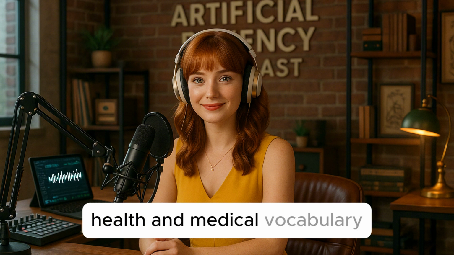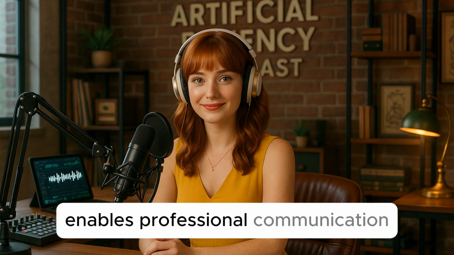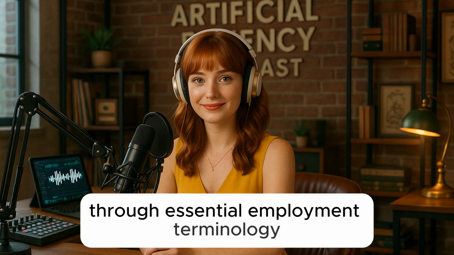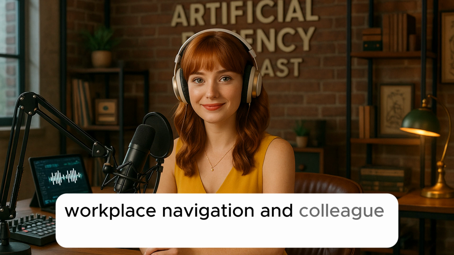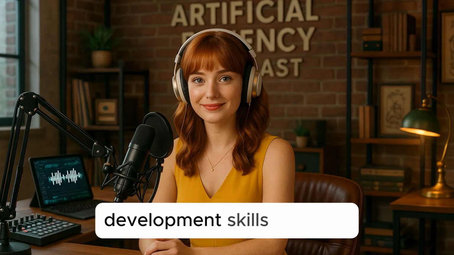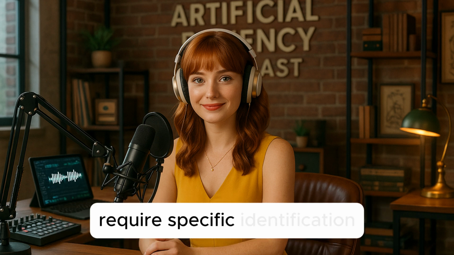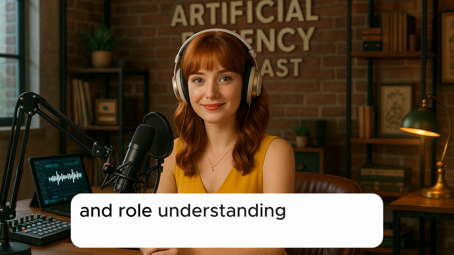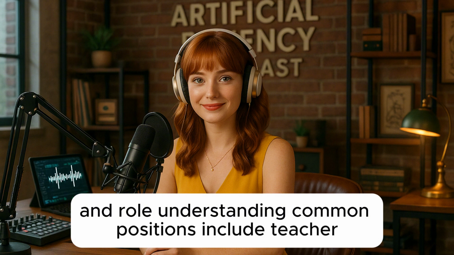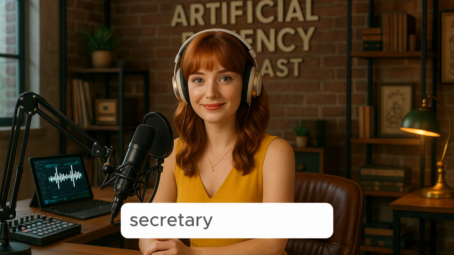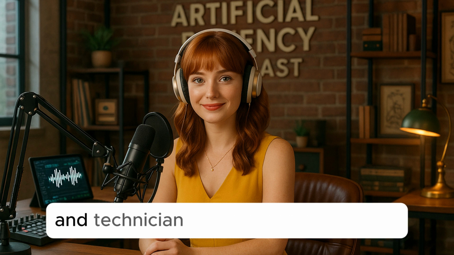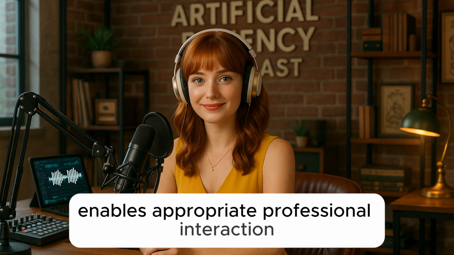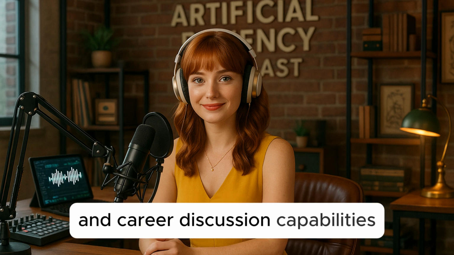Health and medical vocabulary enables professional communication and job-related interaction through essential employment terminology, workplace navigation, and colleague relationship development skills. Job titles require specific identification for professional introduction and role understanding. Common positions include teacher, nurse, manager, secretary, salesperson, and technician. Understanding job titles enables appropriate professional interaction and career discussion capabilities.